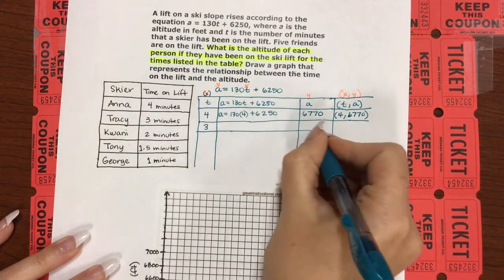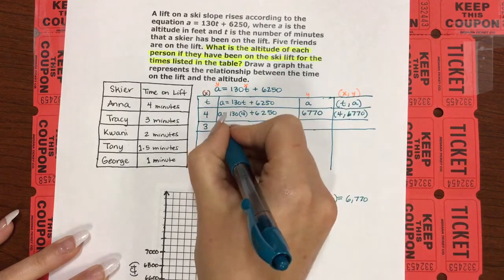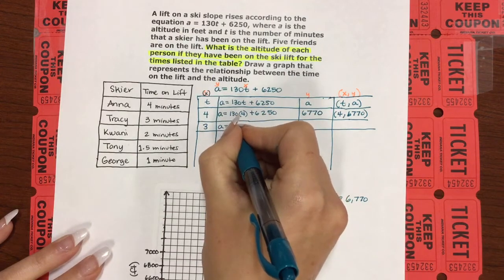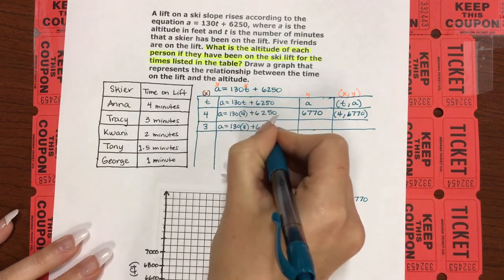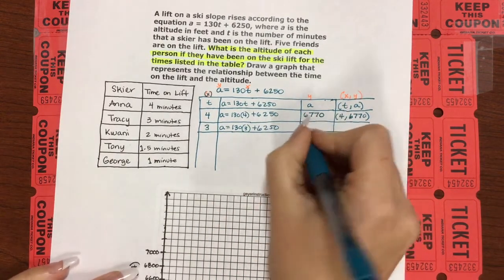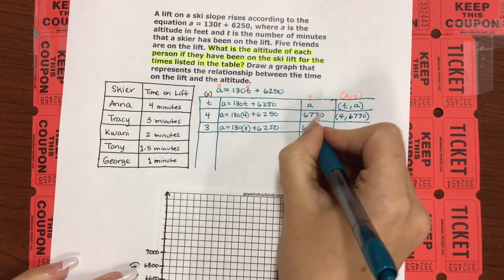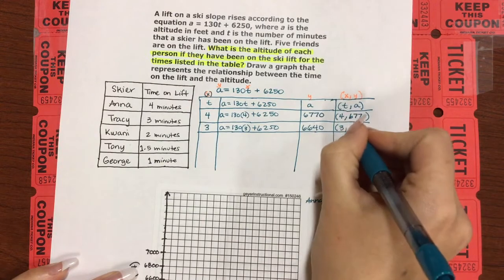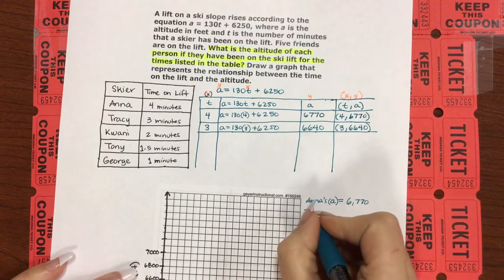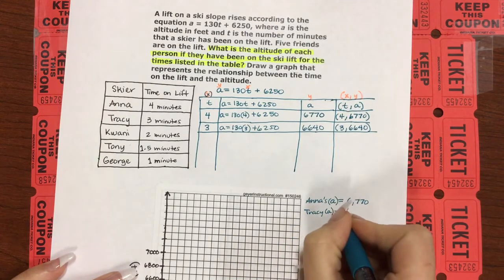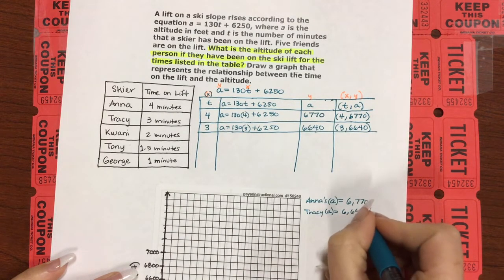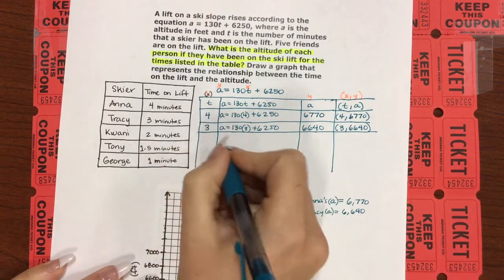So we're going to go ahead and plug it in to find the altitude. We stick 3 in for T here. She's been on this ski lift for 3 minutes. And again, you're going to do the multiplication and then add it to 6,250. And you end up with the value of 6,640, which gives us the ordered pair 3, and then 6,640. Okay? So that means that Tracy's altitude is actually 6,640.